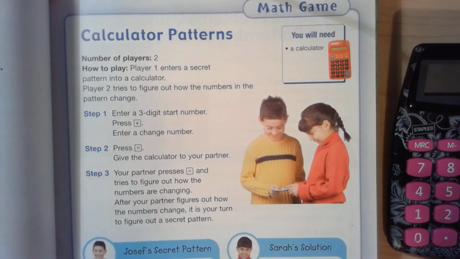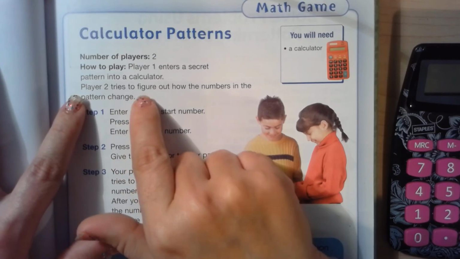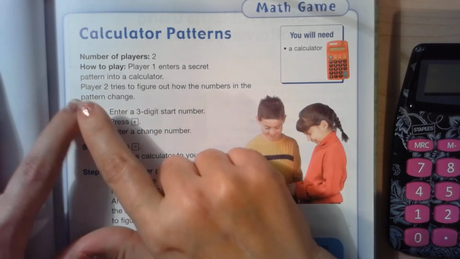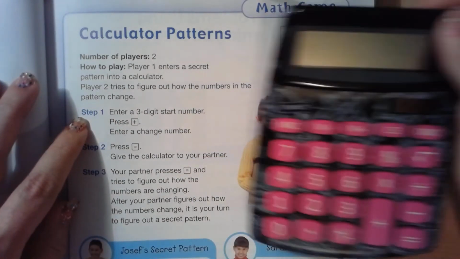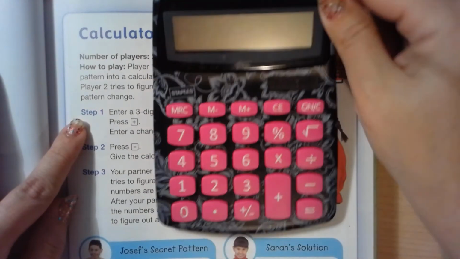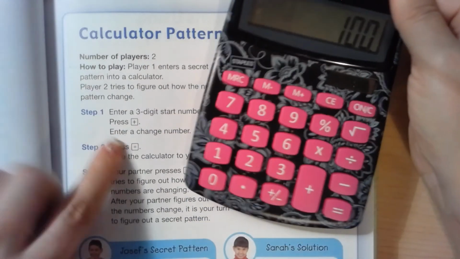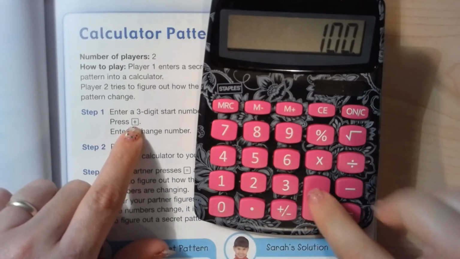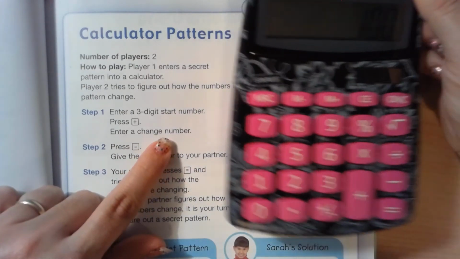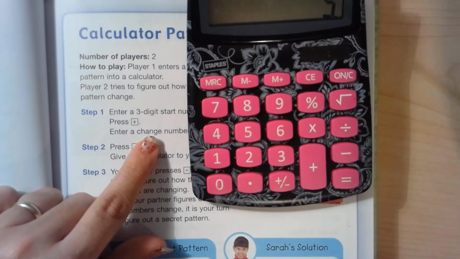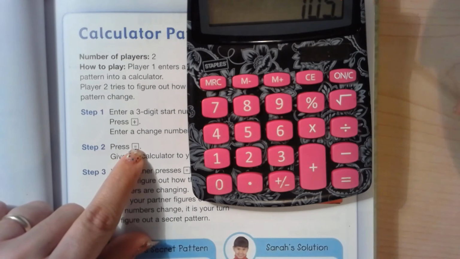Player 1 enters a secret pattern into a calculator. Player 2 tries to figure out how the numbers in the pattern change. So, if I go first, I enter a 3-digit start number. I'm going to start with the number 100. Then I press a plus sign. So I just hit plus. And then I enter a change number. So that's like our rule, right? So plus, I'm going to go up by 5 each time. Then I have to press the equal sign.